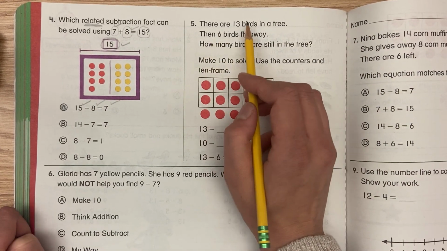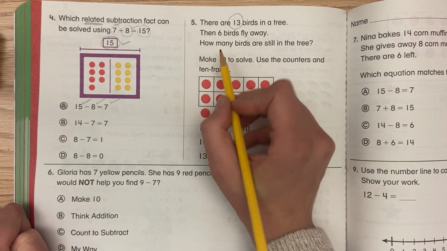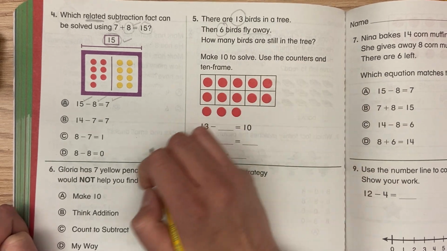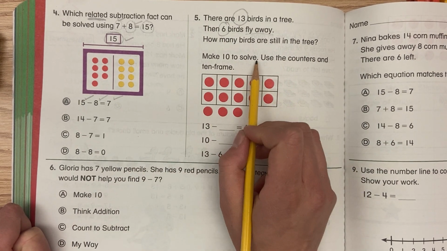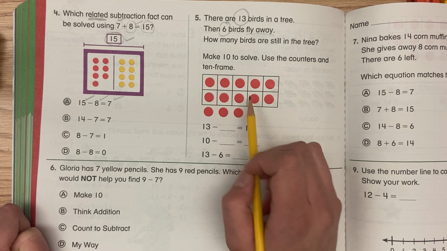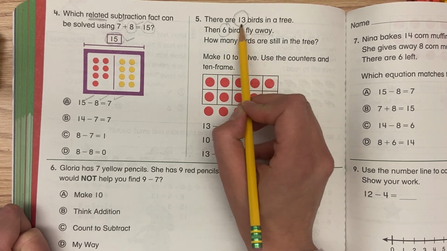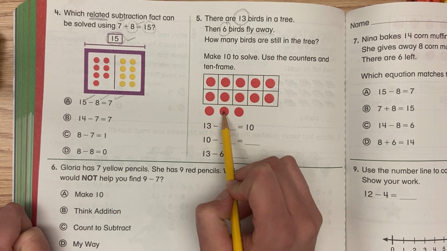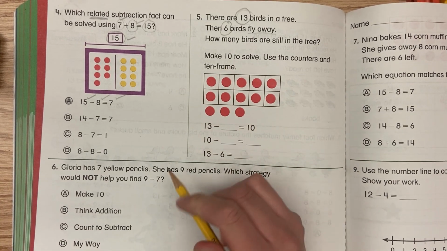Okay, there are 13 birds in a tree. Then 6 birds fly away. How many birds are still in the tree? Make 10 to solve. Use the counters and 10 frame. So I am starting off with 13, and they already showed me that on the 10 frame. 10, 11, 12, 13. My first step is to make 10.